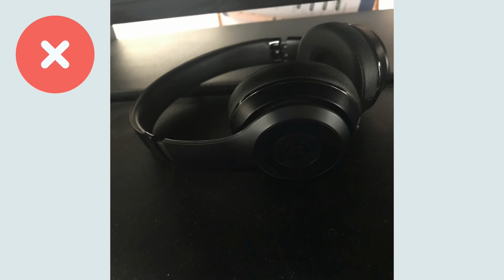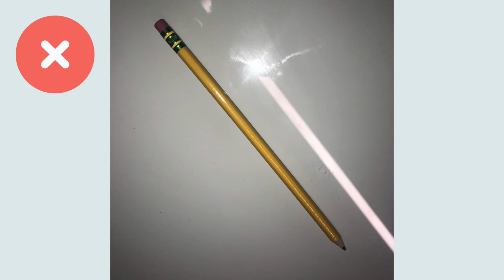If you had to outline the object in this picture, you would not have a clear idea of where the edges are. Avoid photographing glare, flare, or the flash of the camera. Images with a lot of glare bouncing off reflective surfaces will not pass review.